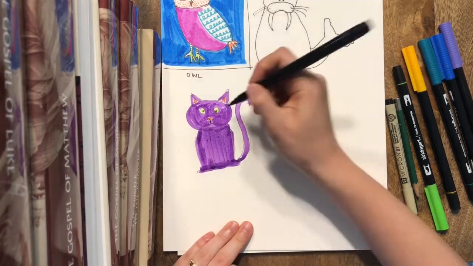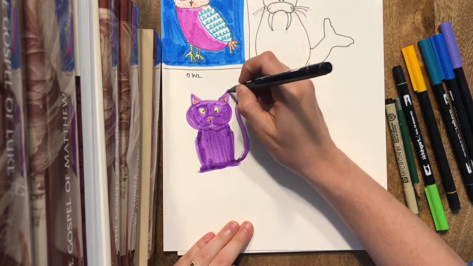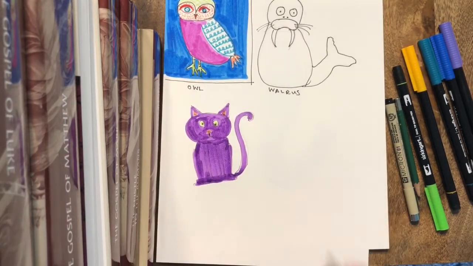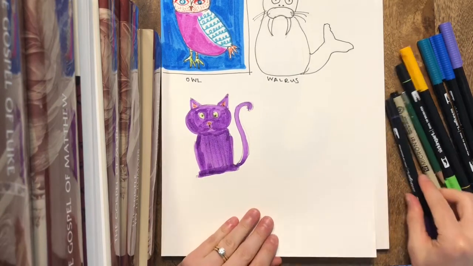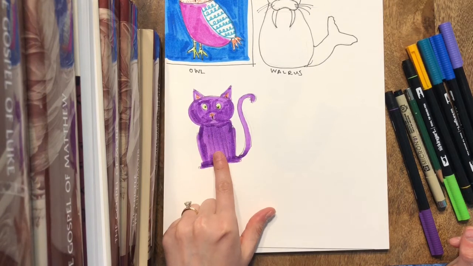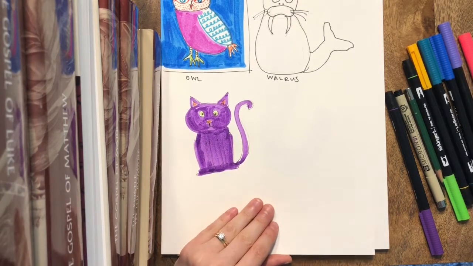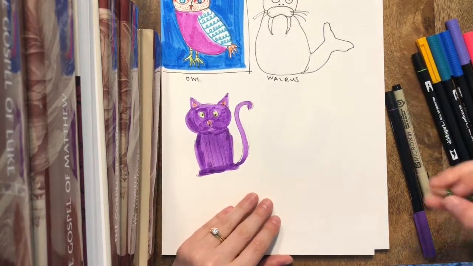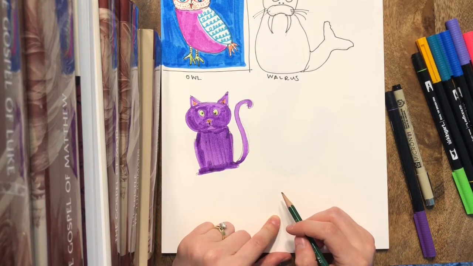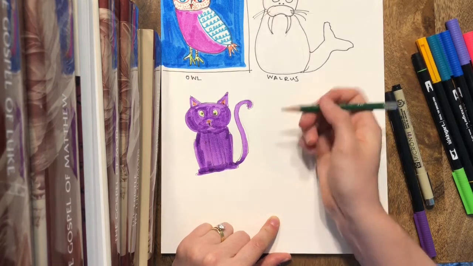Well, that's fairly simple and not super complicated. That's probably the most simple design I've done. And I might probably go back and go over these lines with a thicker black marker. All right, moving on. What animal should I do next? A chicken, that would be funny, or a rabbit.